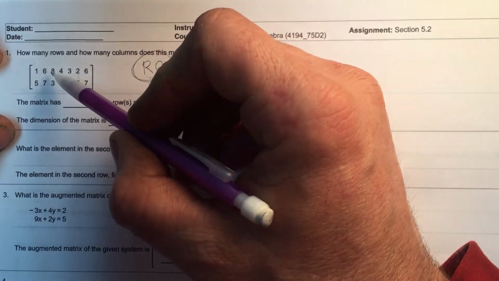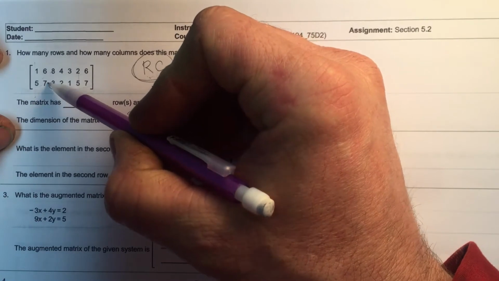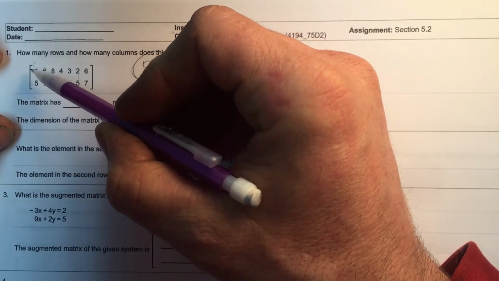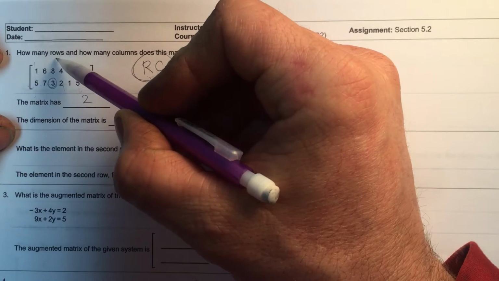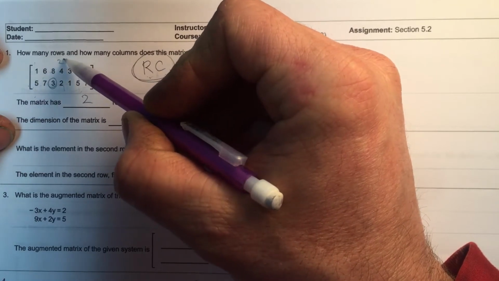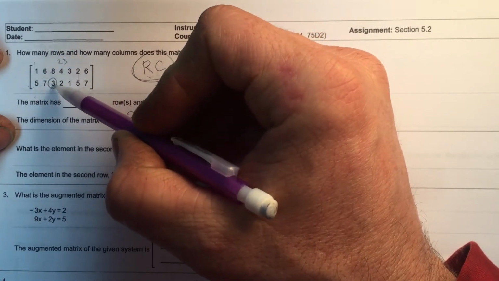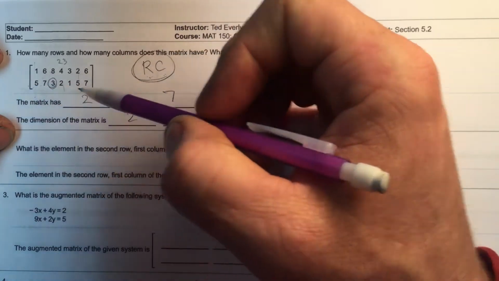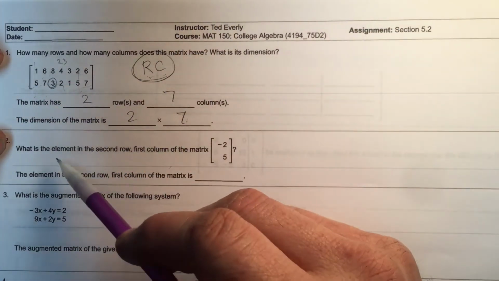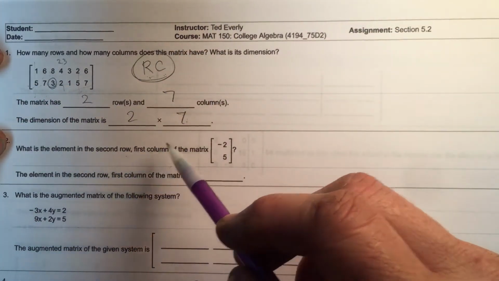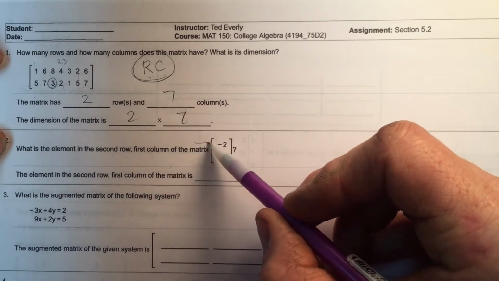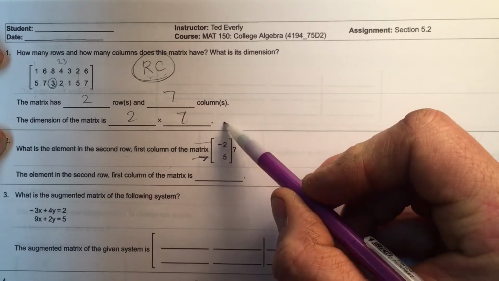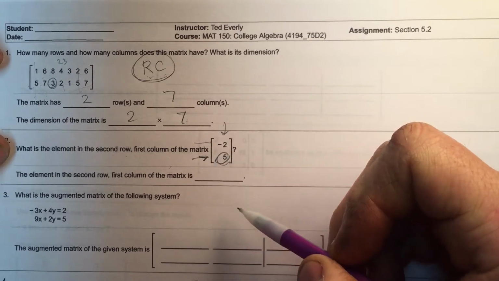If you look at this, there's elements like this 3 right here. This 3, that's in the second row and the third column. So that's in entry 2, 3 is what this is. In the second row and the third column. This is what this is asking for down here. What's the element in the second row and the first column here? Well, the second row means it's got to be down here in this row, and there is only 1 column, so that's going to be 5.